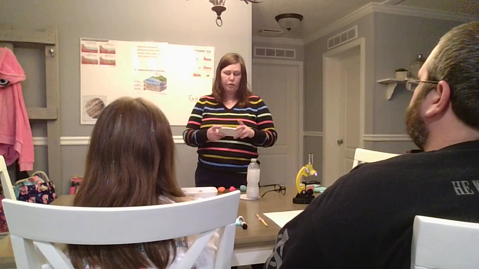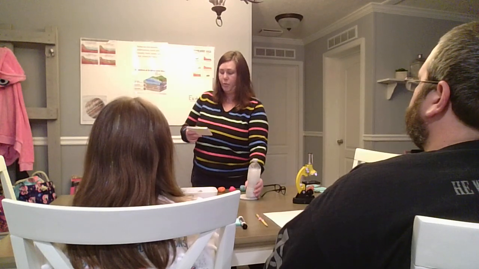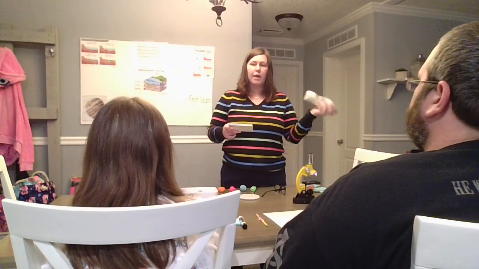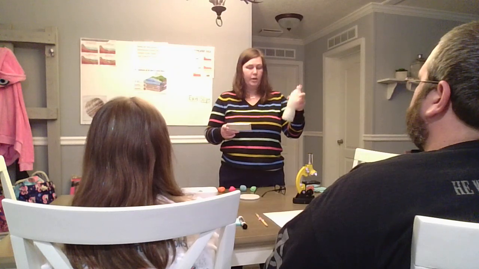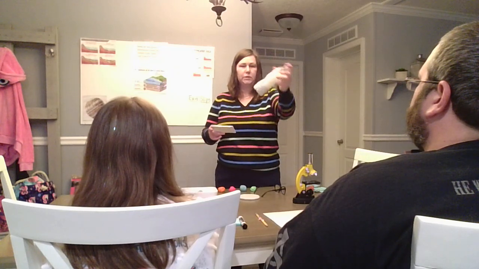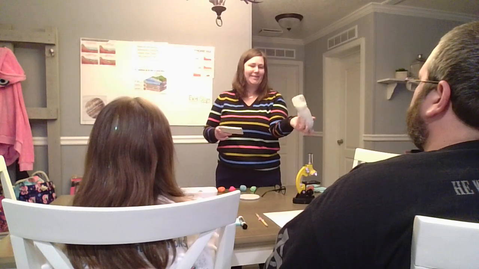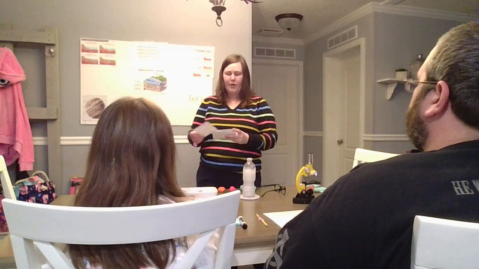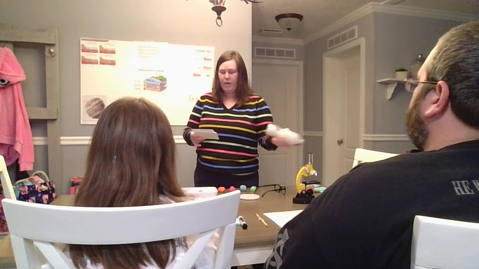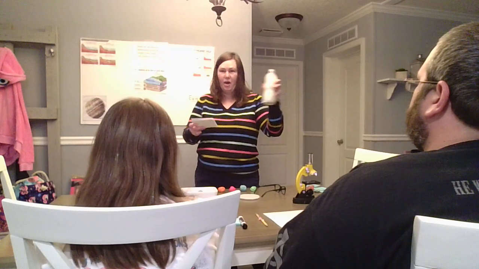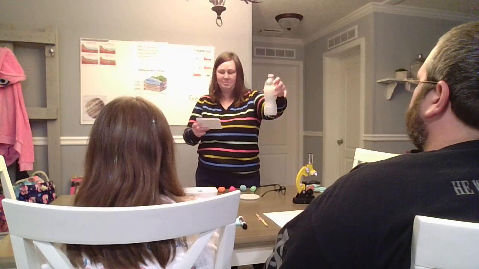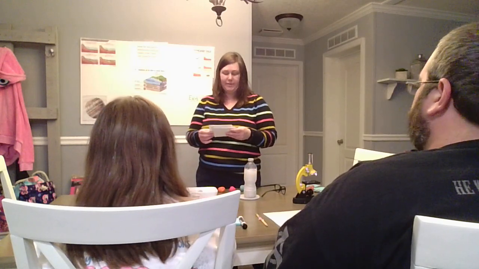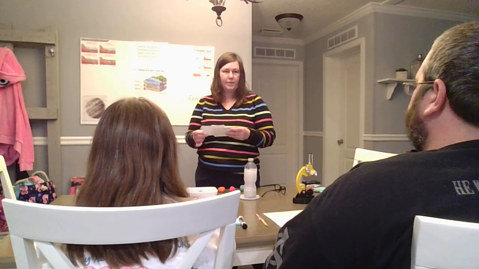So now let's talk about erosion. After the rocks break down, they don't just stay in one place, right? They get moved by wind and water, and that's called erosion. See how it just doesn't stay in place? All the rocks in there are just still moving around. All right. So what happens when I shake it all up and it's a big storm? Yes, Raymond. All the sand and rocks move away.